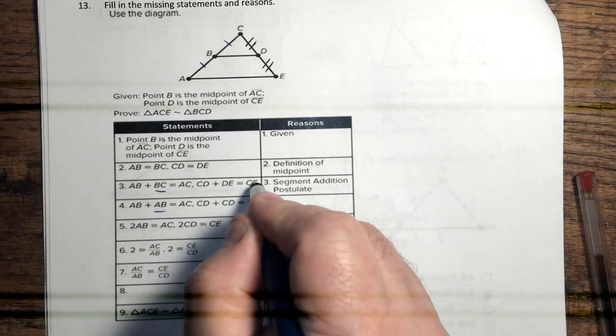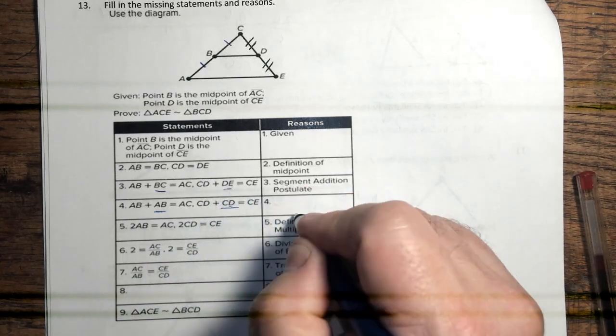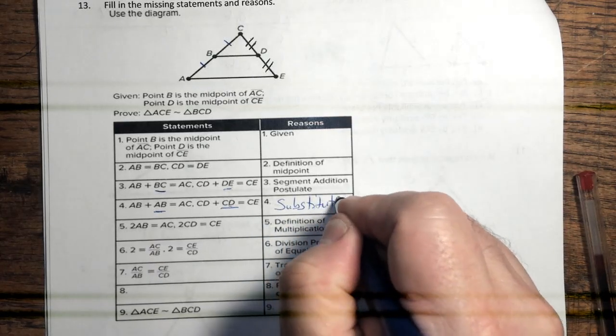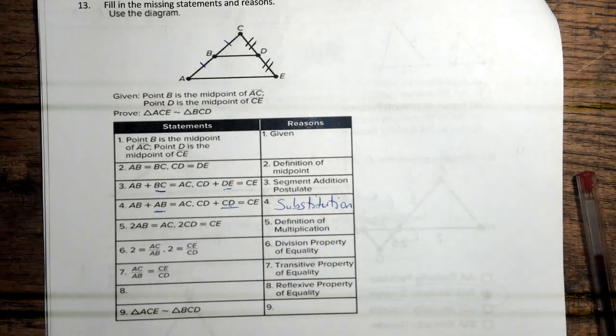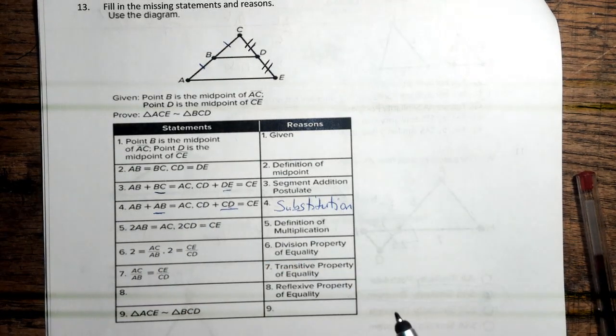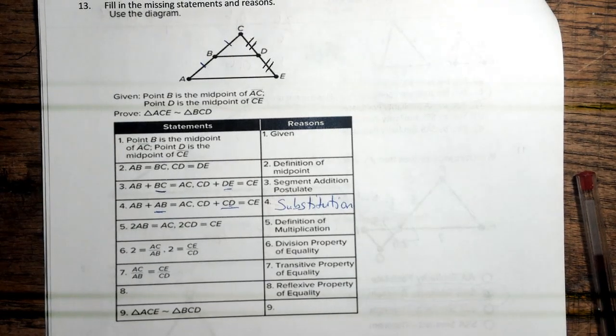CD plus DE equals CE, so CD plus CD: we substituted. Even without a word bank, just look at our letters. You don't have to understand everything, and if we can get enough of it, we can pass this EOC.